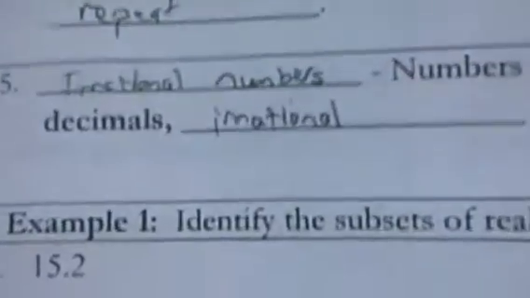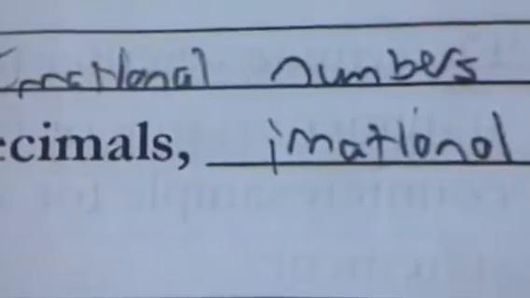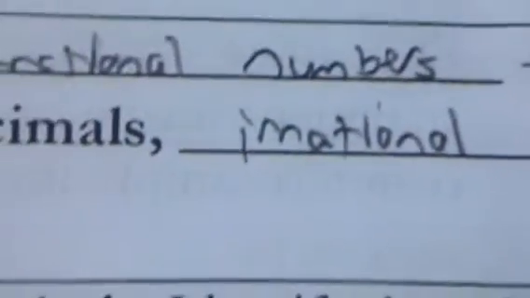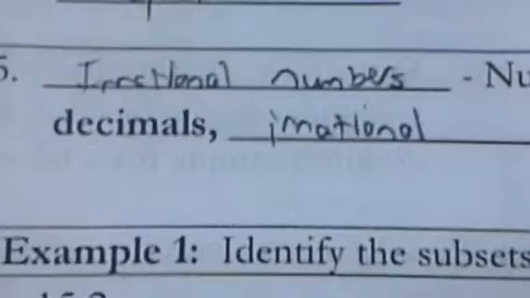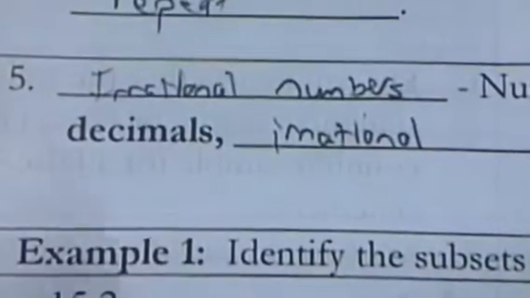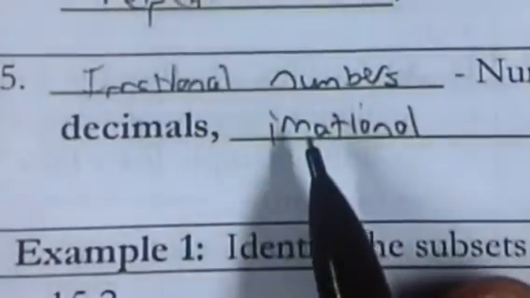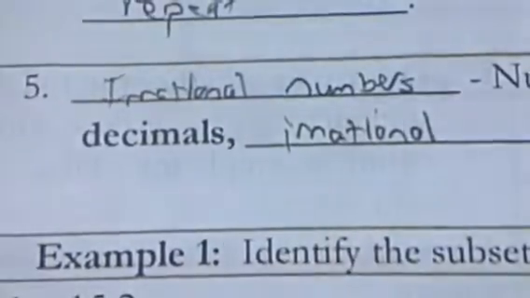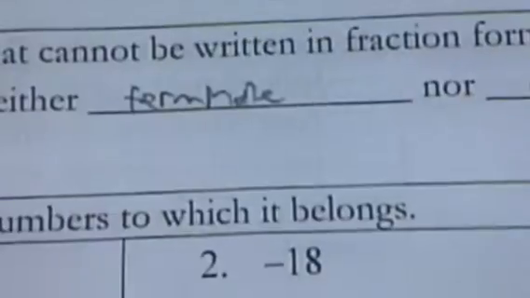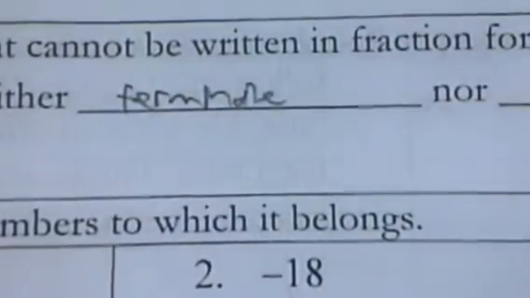And then the last thing is irrational numbers. An irrational number is a number like pi. Okay? Pi is a number that keeps going on forever without stopping. So irrational numbers are numbers that cannot be written in fraction form. You cannot write an irrational number in fraction form because when they're written as decimals, irrational numbers neither terminate nor repeat.